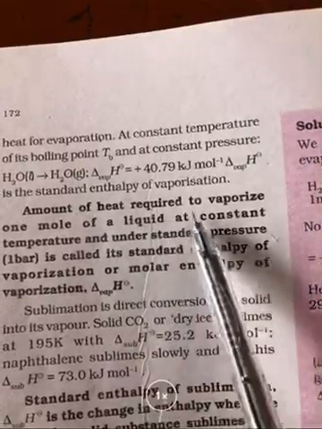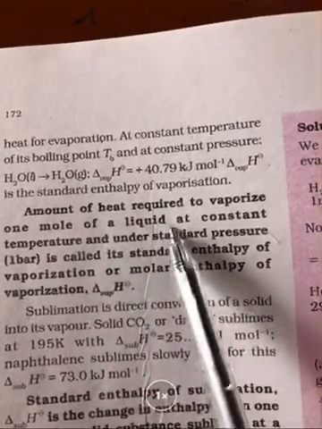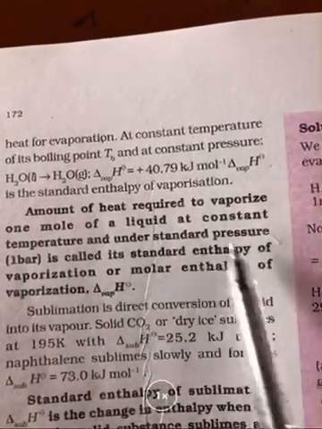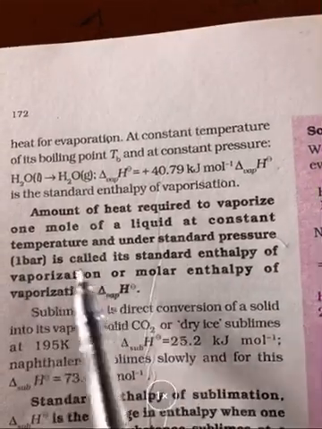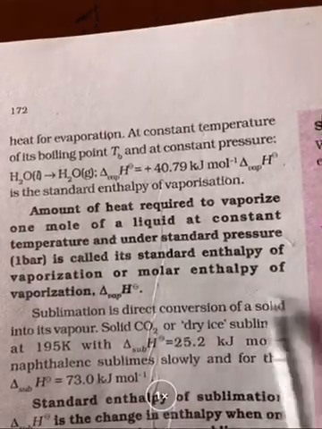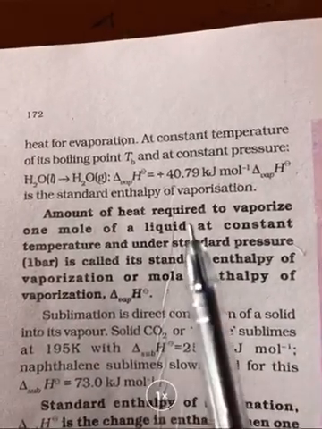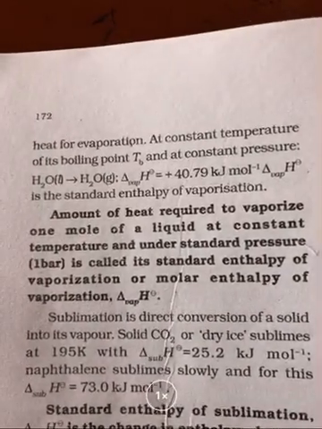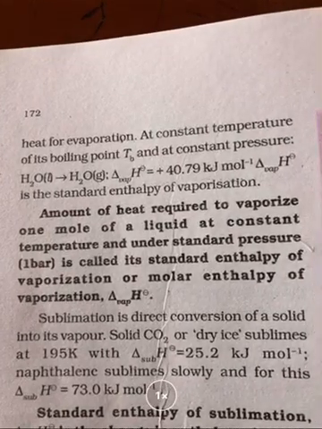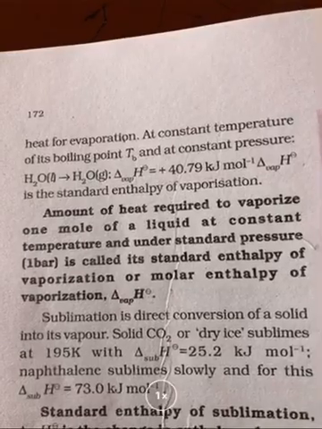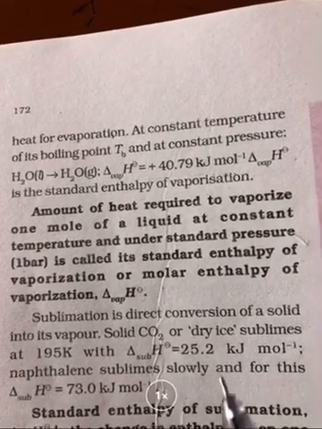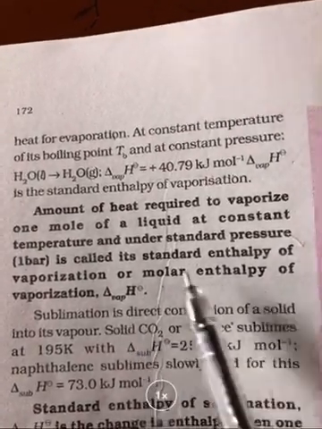Amount of heat required to vaporize 1 mole of a liquid at constant temperature under standard pressure is called its standard enthalpy of vaporization or molar enthalpy of vaporization, meaning the amount of heat energy required to convert 1 mole of a liquid at constant temperature and at standard pressure to its vapor state, that is known as the molar enthalpy of vaporization. Clear?